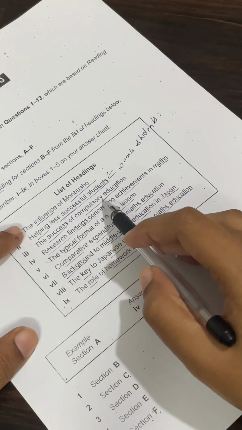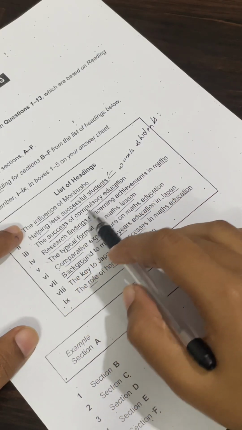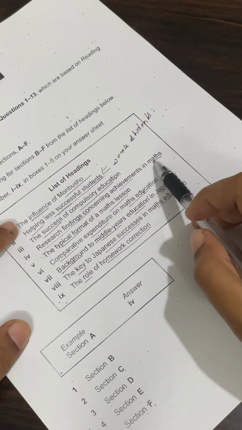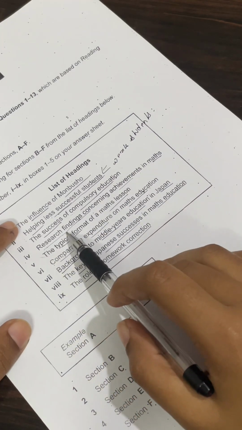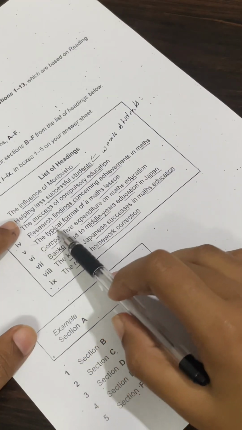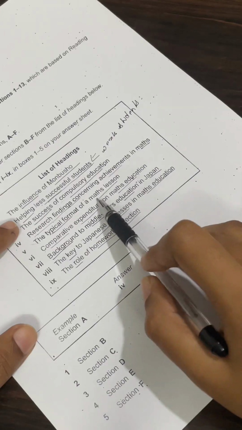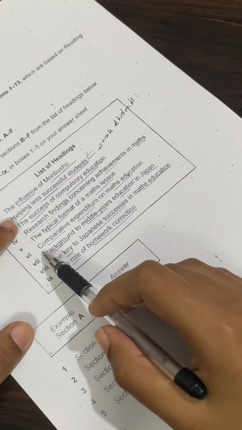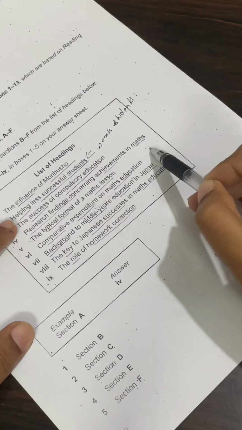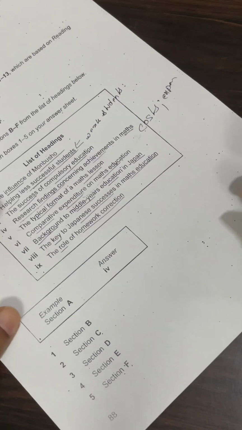The success of compulsory education, it means it will talk about the success of compulsory education in one of the paragraphs. Research findings concerning achievements in maths. So what are the research findings regarding achievements or progress in maths? The typical format of a math lesson. They will talk about the format or structure of the math lesson in one of the paragraphs. Comparative expenditure on math education.